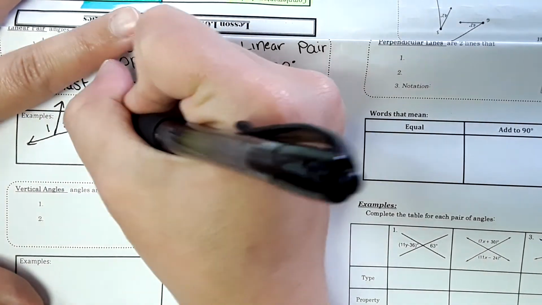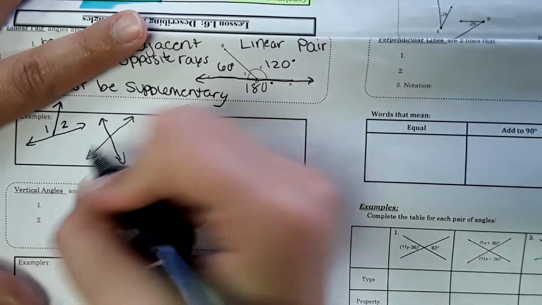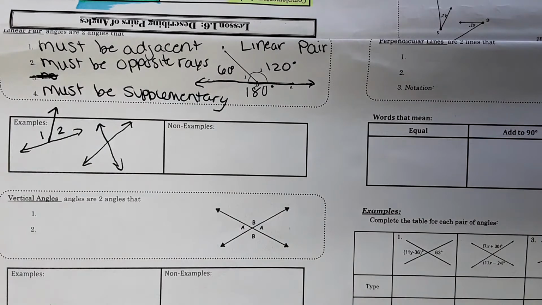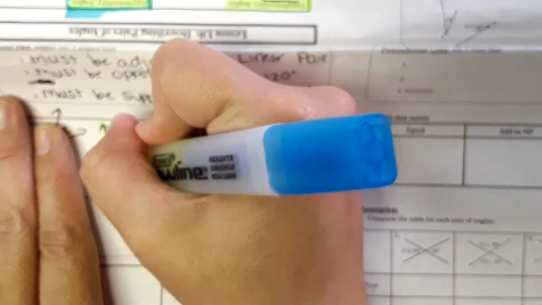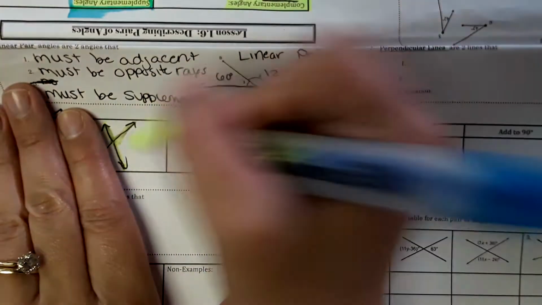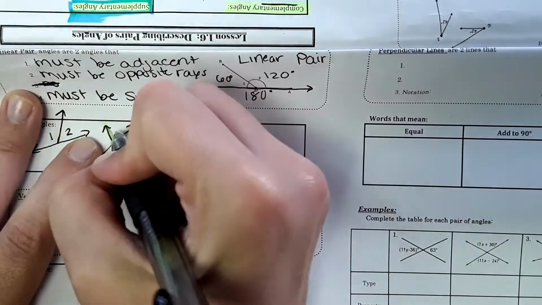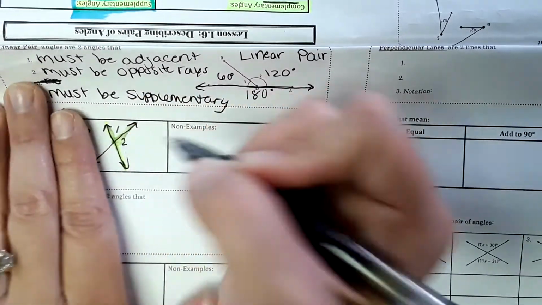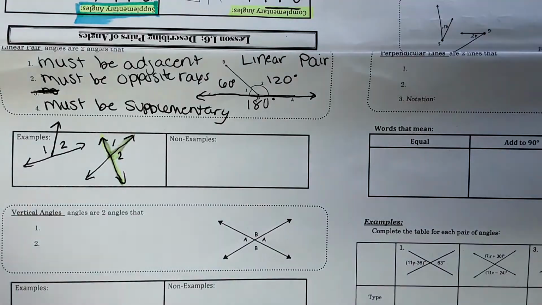So let's say you have intersecting lines. If you kind of pretend this part doesn't exist, you have a linear pair right here. So right here you have two angles that are going to add to 180. So angle 1 and 2 would be a linear pair. If you put your hand there and just look at it like that, you have a linear pair.